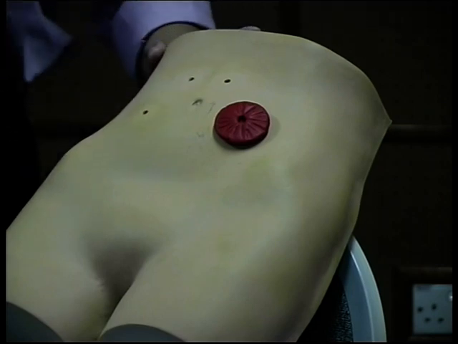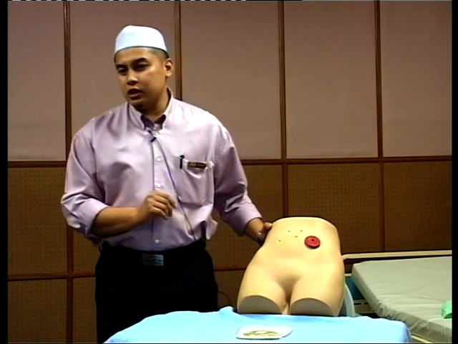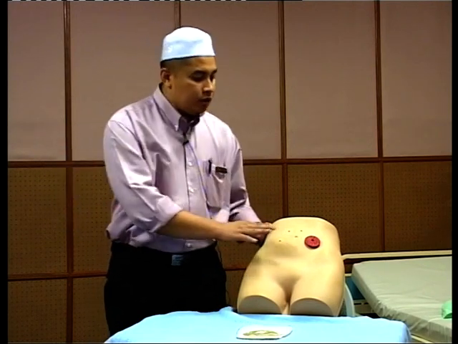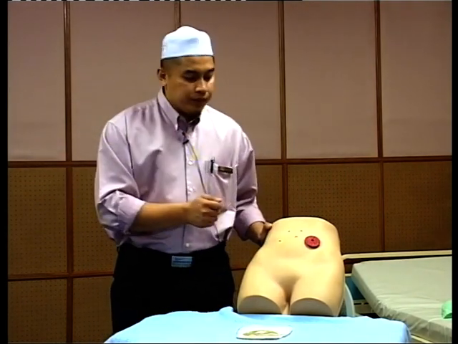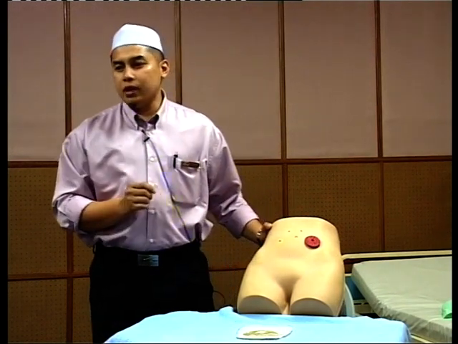At the end, before you finish, you should see whether the stoma is functioning or not by seeing the content, and also if you want, look at the general abdomen to listen for bowel sounds.